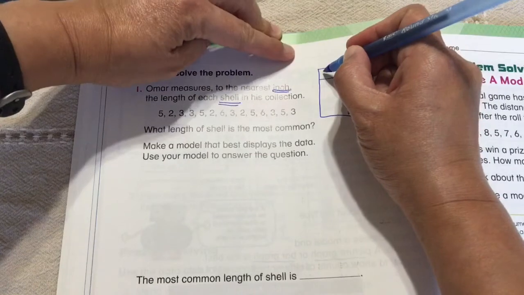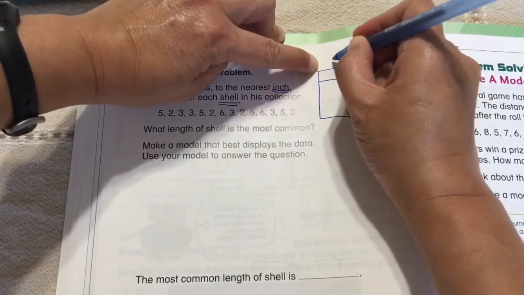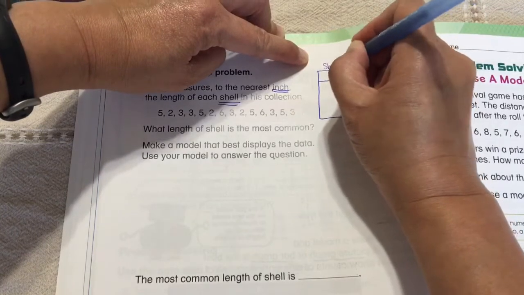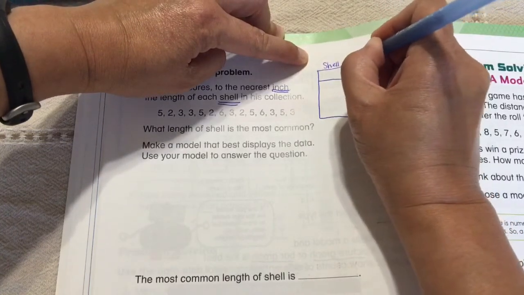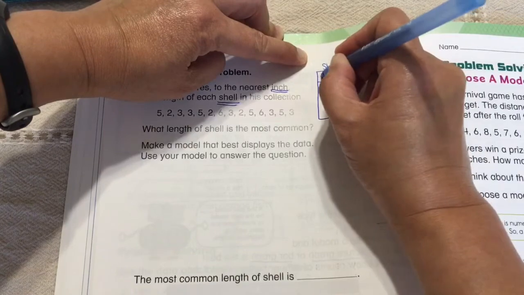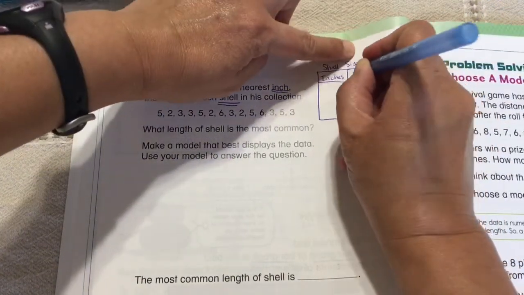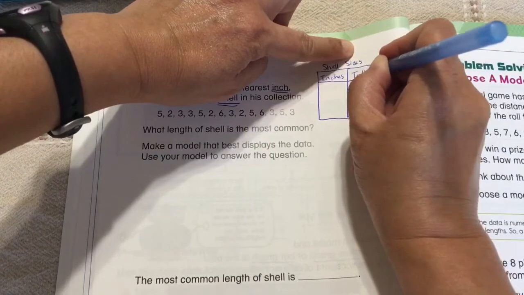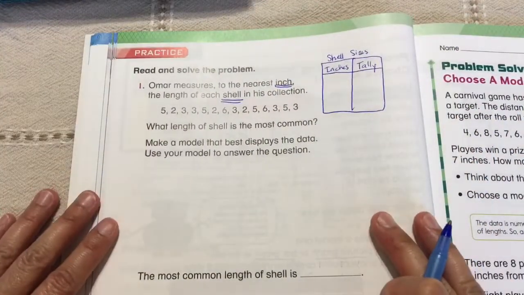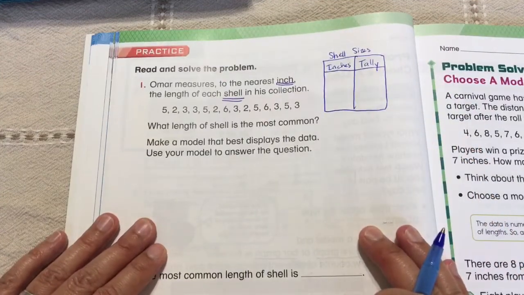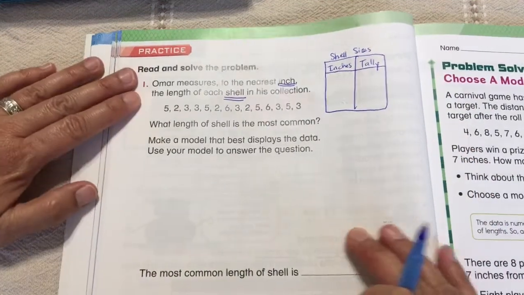So we're going to say here shell sizes, in inches, and then we're going to have the tally here. Once again, we don't necessarily have to do this, but I'm hoping this might help us stay organized.